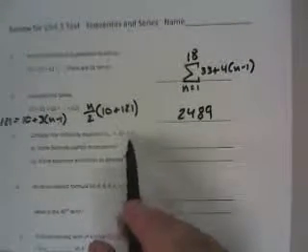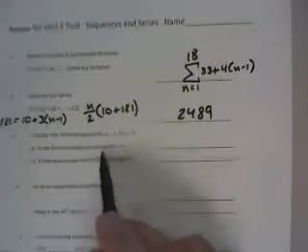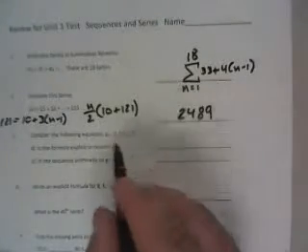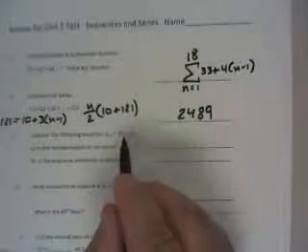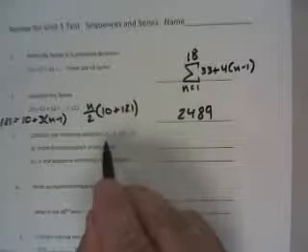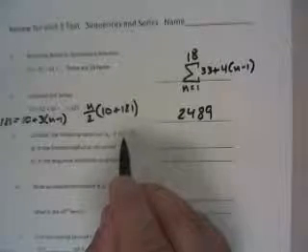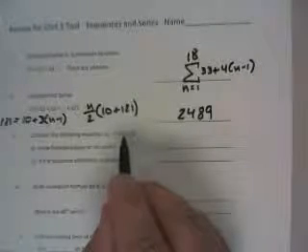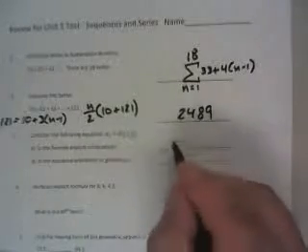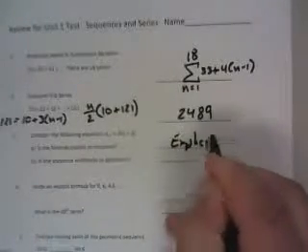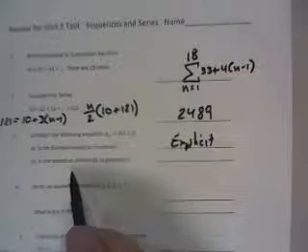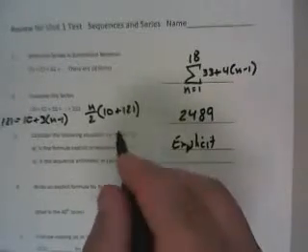Consider the following equation. First of all, we know that it's an explicit formula because it doesn't have anything to do with the previous term. There isn't an a sub n minus 1. It's in terms of the term number, which is what n is. So this is an explicit formula. And is the sequence arithmetic or geometric?